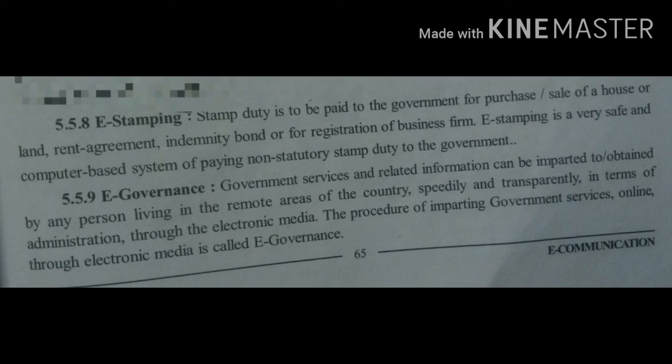Now next is e-stamping. Stamp duty is to be paid to the government for purchase or sale of a house or land, rent agreement, indemnity bond or for registration of business firm. E-stamping is a very safe and computer-based system of paying non-statutory stamp duty to the government.